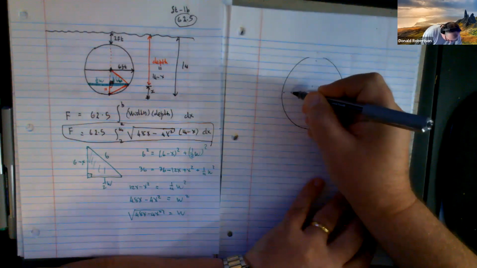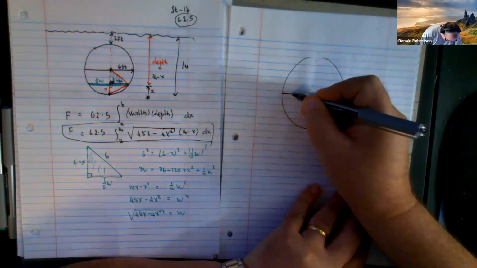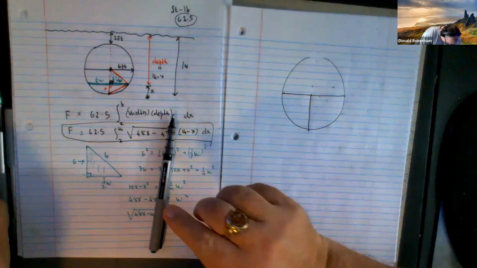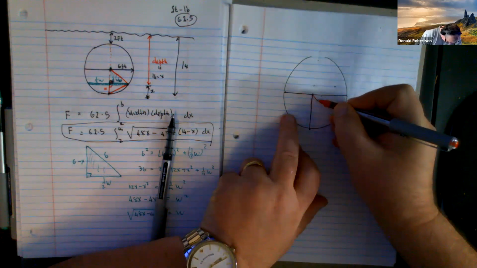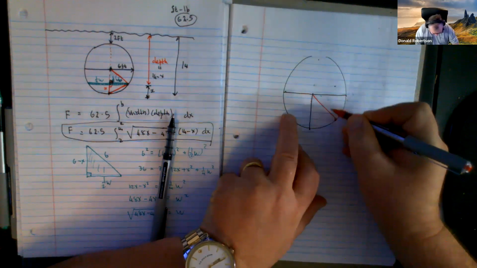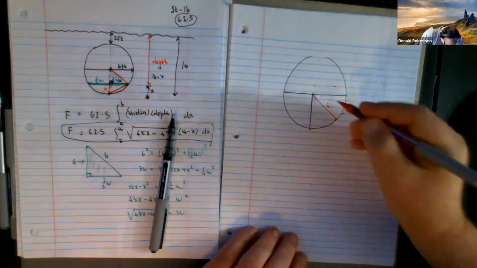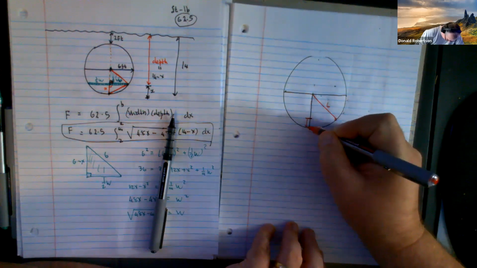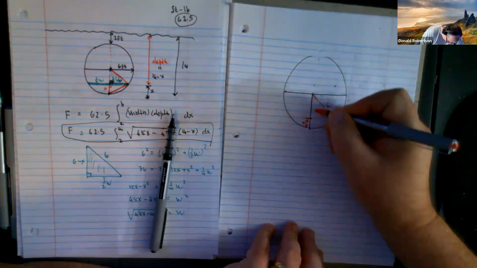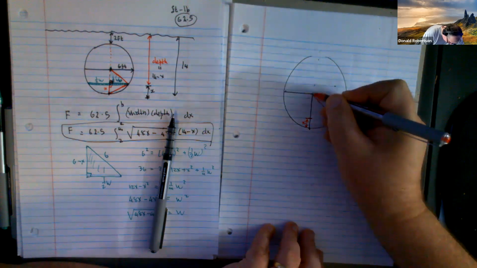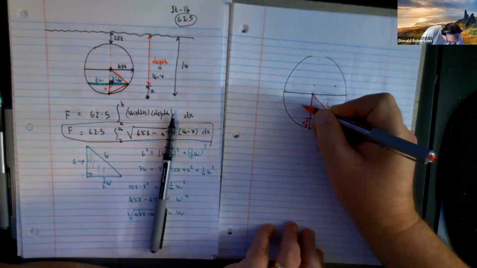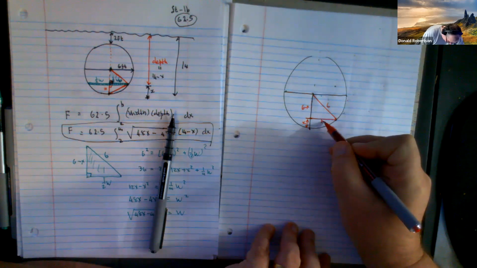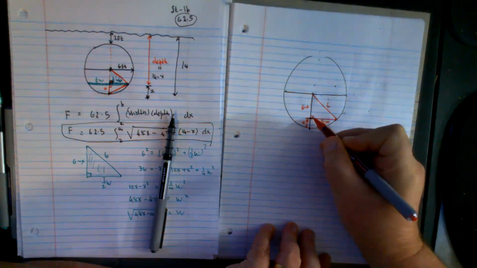I've got my guy going this way. I've got my guy going this way. Now, that one to here is 6, and the reason it's 6 is that it's a radius. And this distance here is x, and this total distance is 6. So the distance from here to here is 6 take away x, and that distance was the other one. So it's 6 minus x. Because it's 6 to there, take away the x to there.